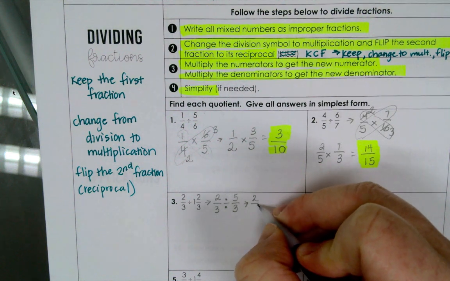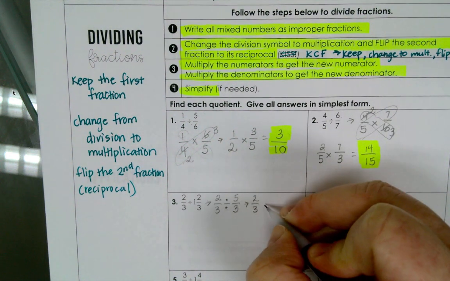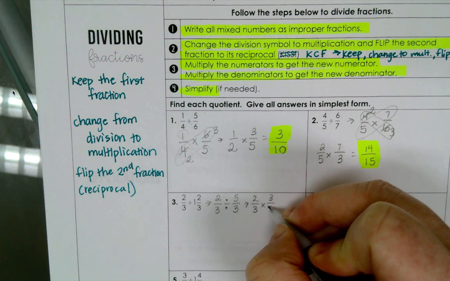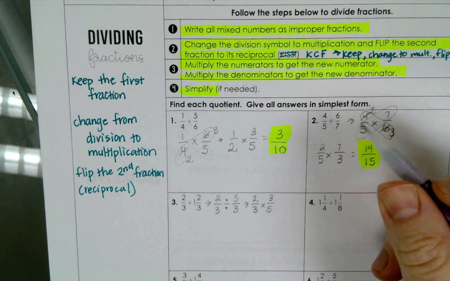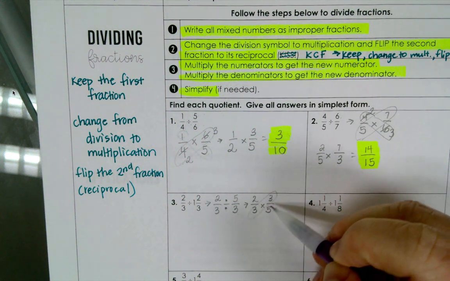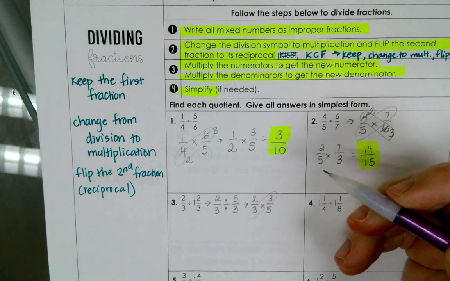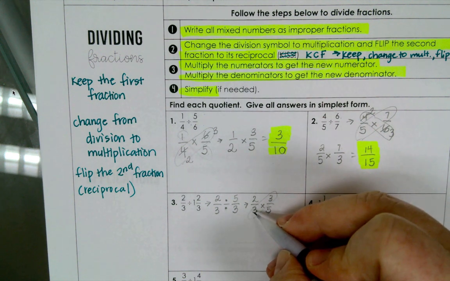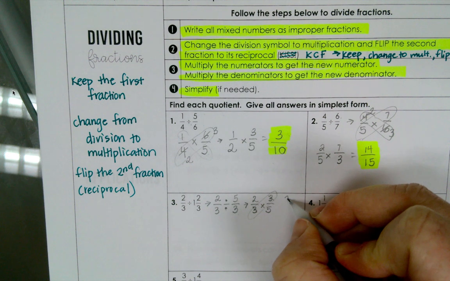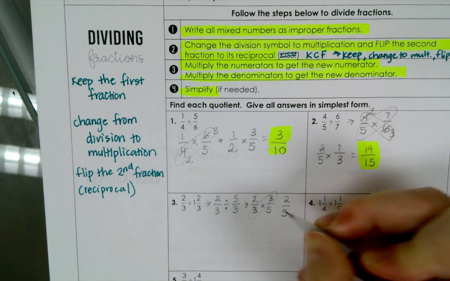Keep 2/3, change division to multiplication, and then flip 3 over 5. Okay? So, if I were to cross simplify, well, it's the same exact number. Okay? So it would basically cancel itself out. And I'm left with 2 over 5.